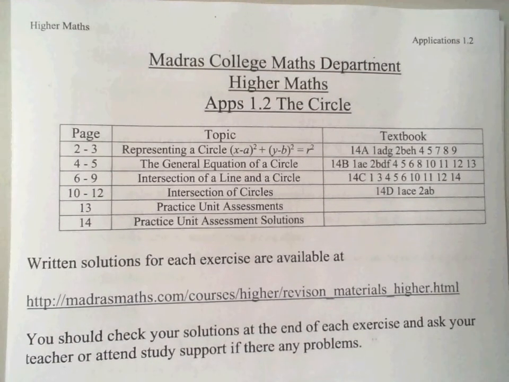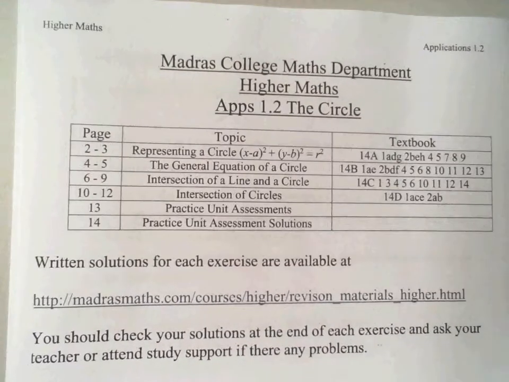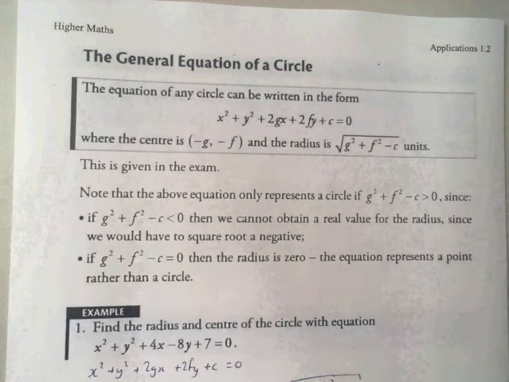Hello and welcome back to Higher Maths, the circle. So we're going to have a look at lesson 2, the general equation of a circle. We had a look at representing a circle in the previous video. So we have a second formula for the equation of a circle. Let's have a look at it.